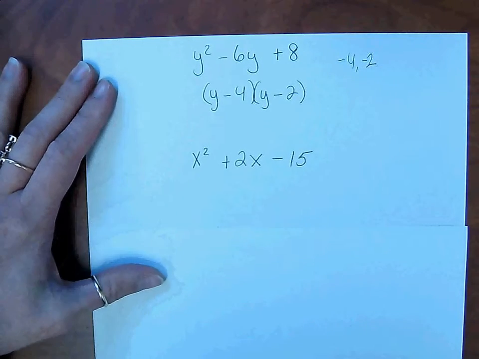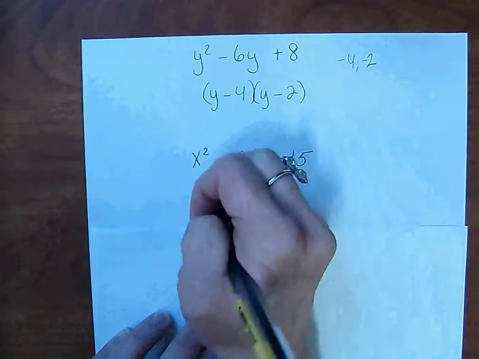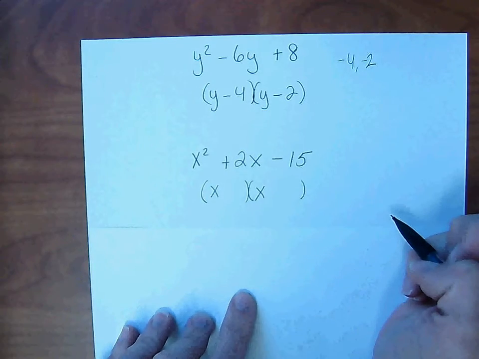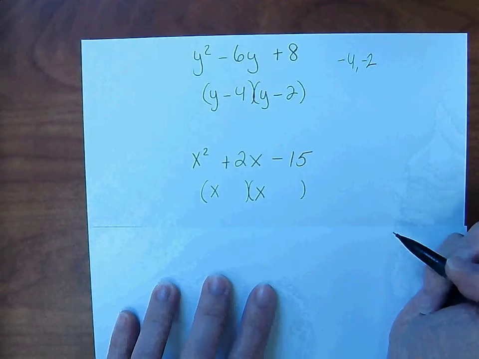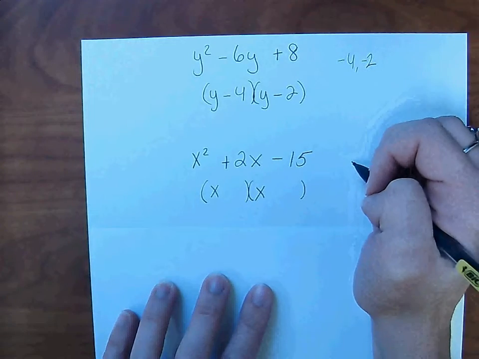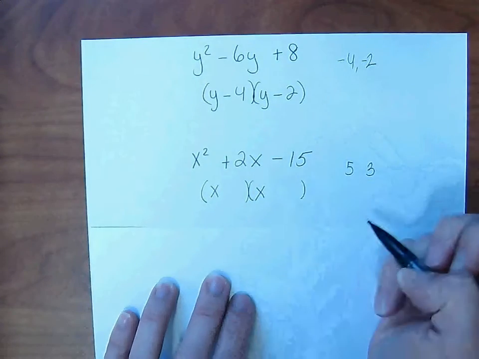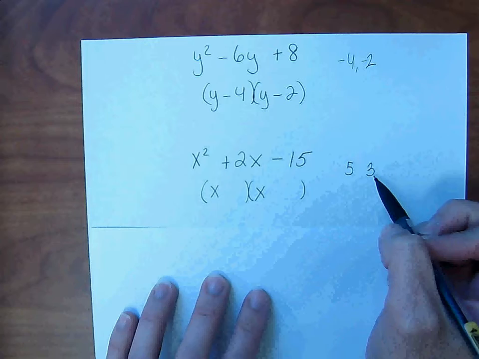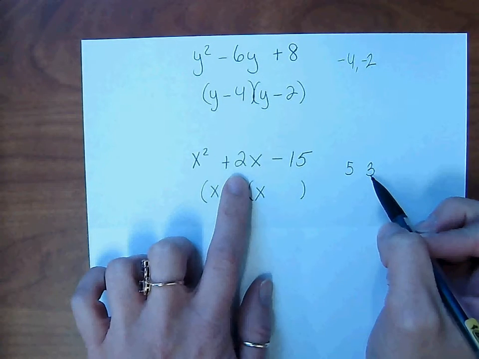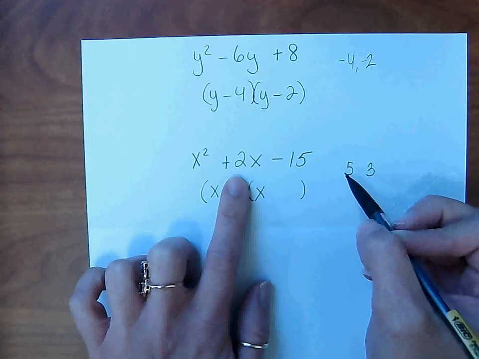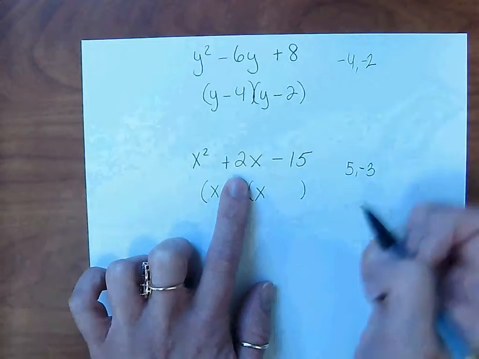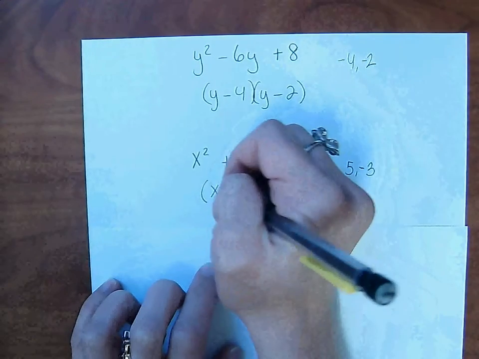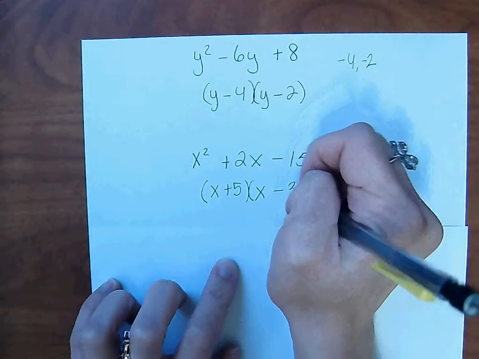x squared plus 2x minus 15. Break it down, x and x. So factors of negative 15. Well, I'm going to start just by thinking of 15. 15 is 5 and 3. Now I know my 15 has to be negative, so one of these numbers is going to be positive and one of them is going to be negative. The way I can decide is by looking at the sign of b. b is positive. So the 5 has to be positive and the 3 has to be negative, because 5 plus negative 3 is a positive 2. So x plus 5 and x minus 3.